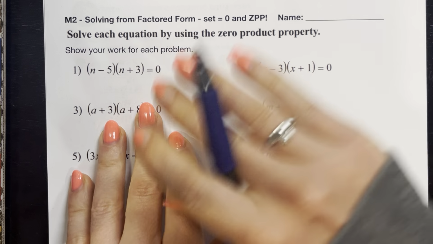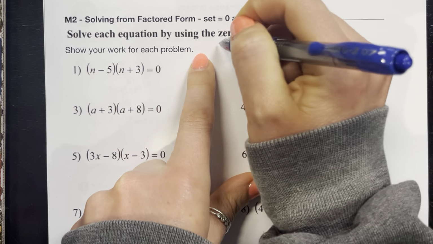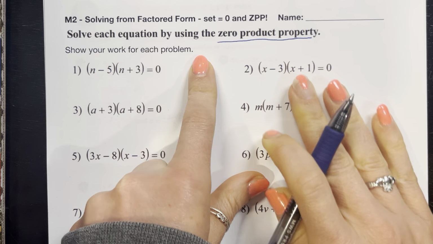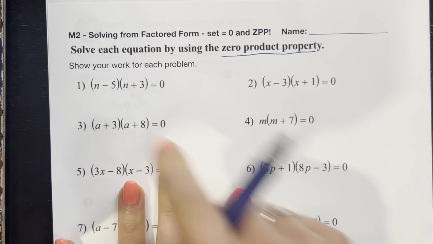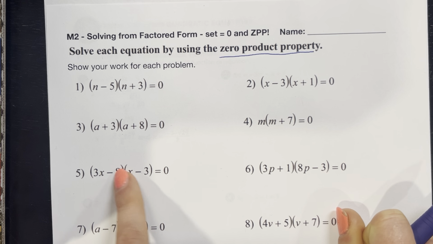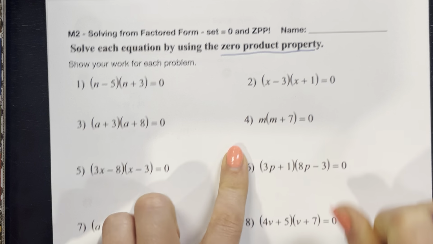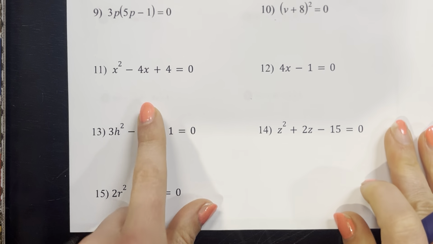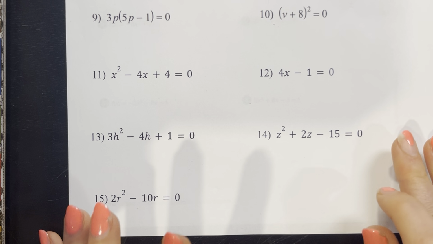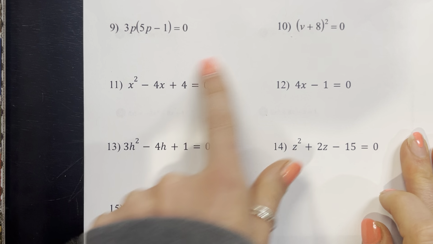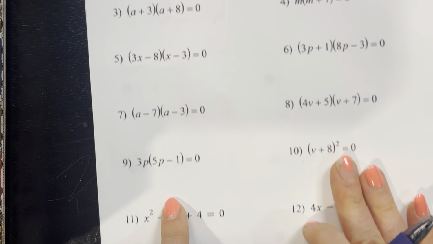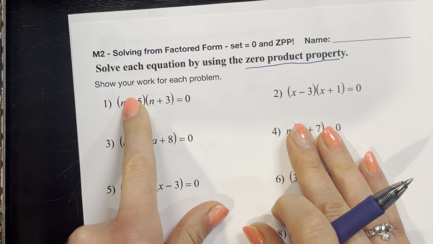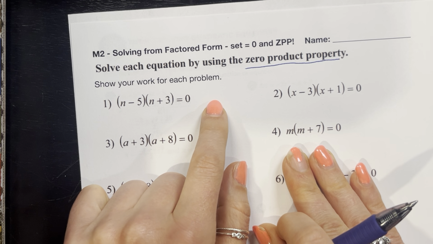So I already gave you notes on this thing called the zero product property. We're just talking here on this equation about solving. That's a quadratic. That's a quadratic. Do you know? Hopefully you know at this point. There are ones at the bottom that are not in factored form. So I will remind you that this is solving from factored form specifically.